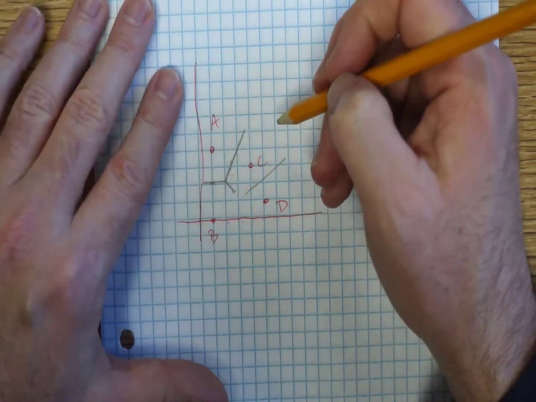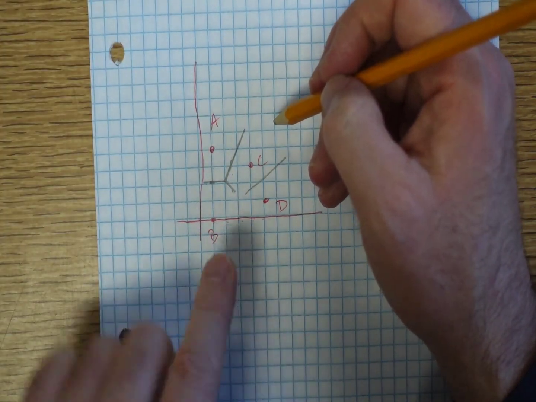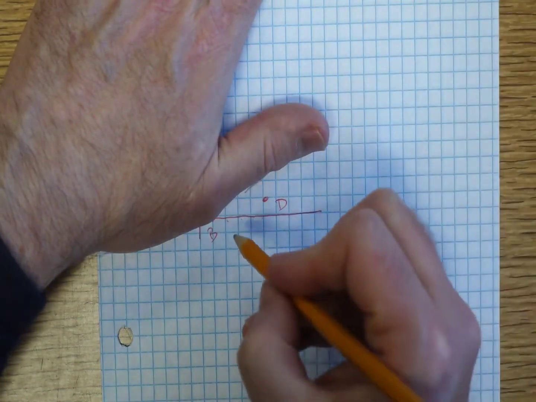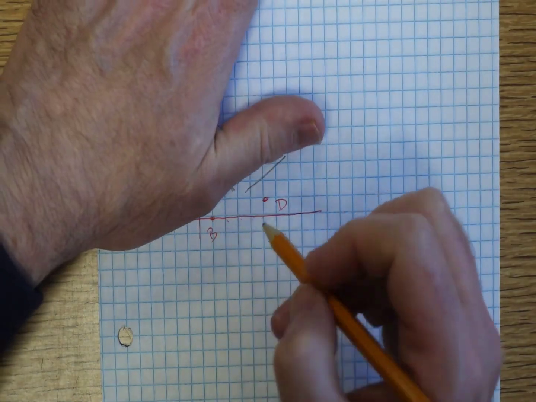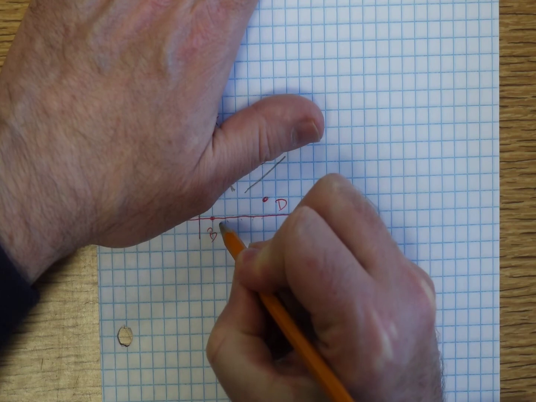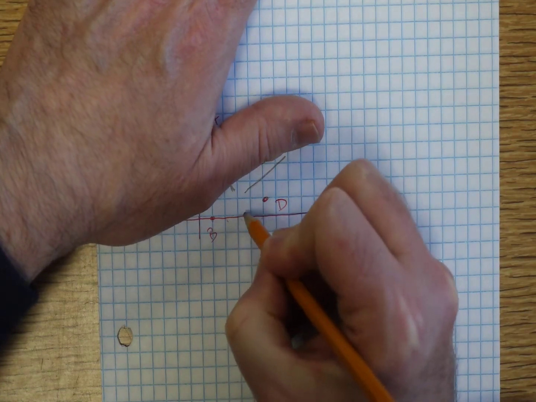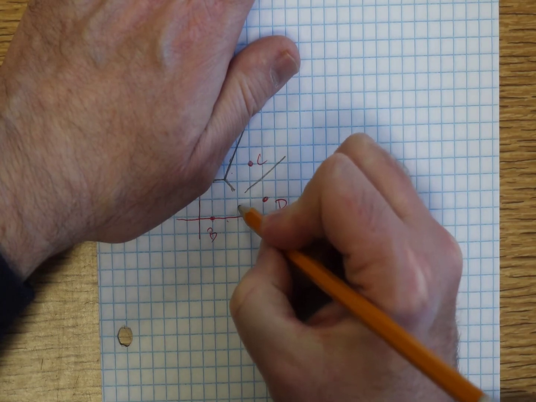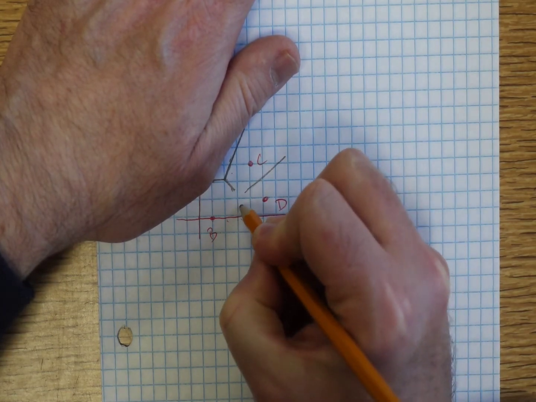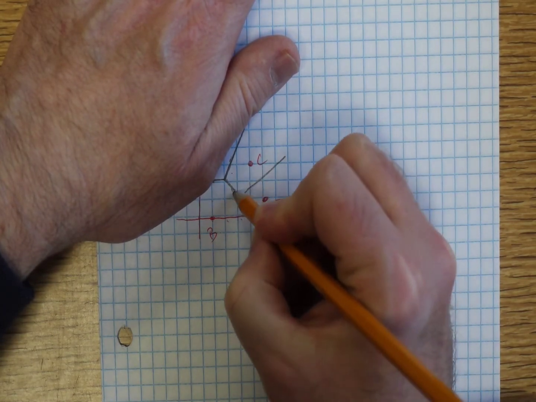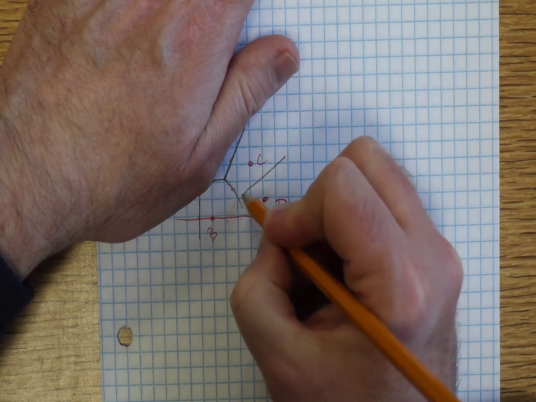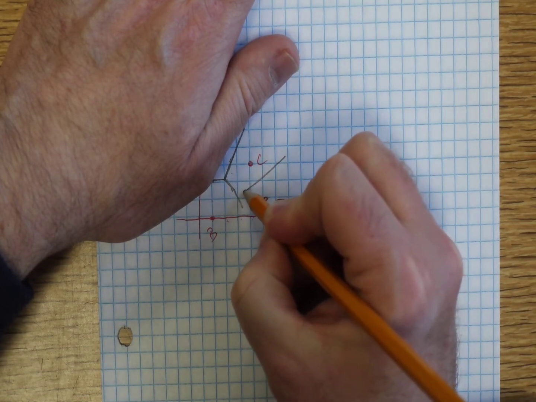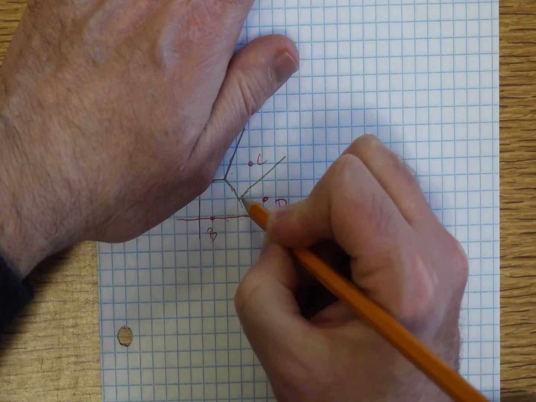Okay, now we can do the same thing with B and D. Let's pretend that these do not exist, and then we draw a perpendicular bisector here. I'm estimating this. So between B and D, I'm going to say it's about there. And then I'm going to draw this perpendicular, and extend this.